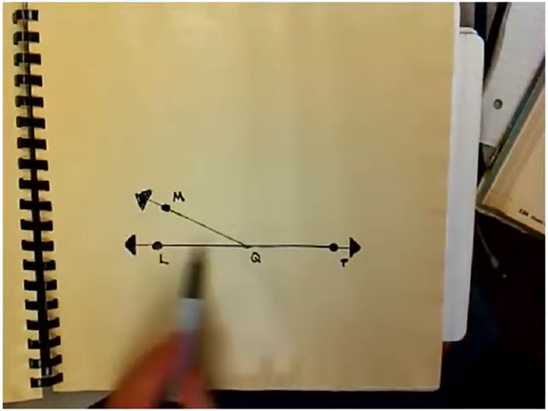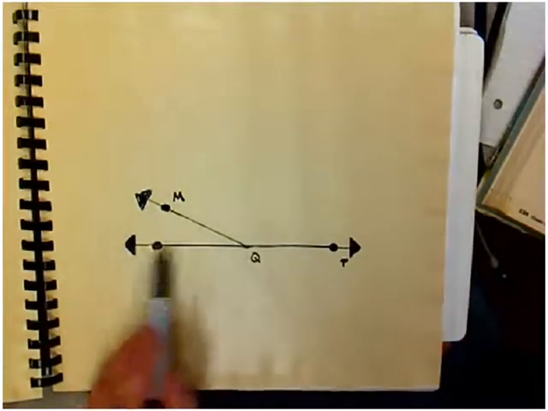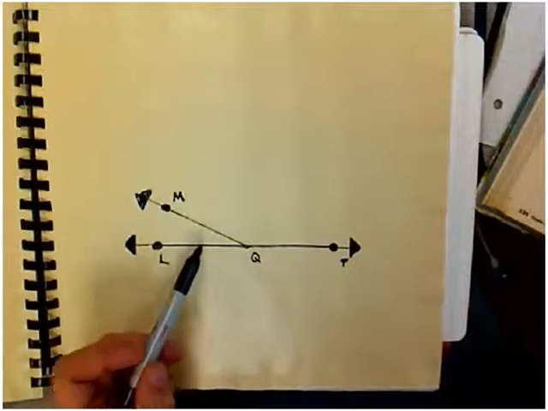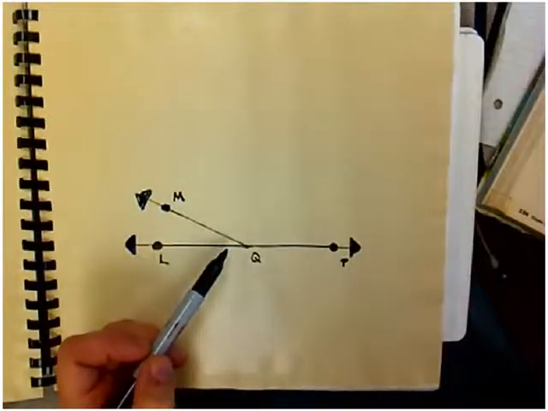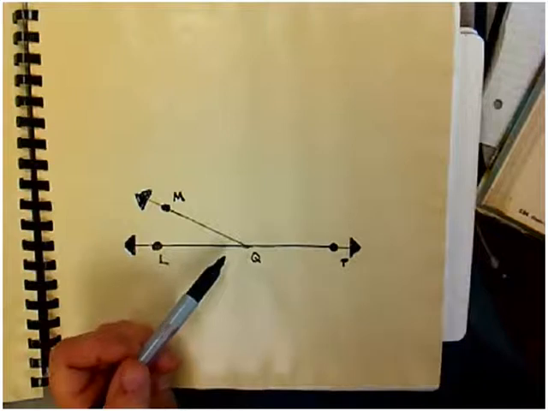We haven't gotten to N yet. Yeah, so MQL or LQM. What kind of angle is that? Acute. A cute little angle, isn't it?